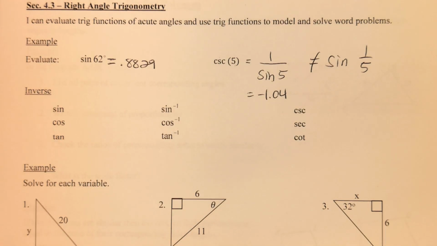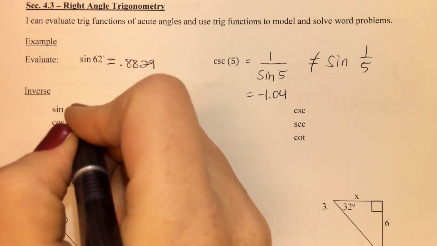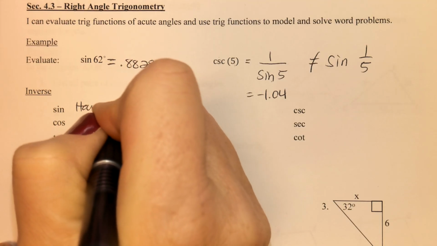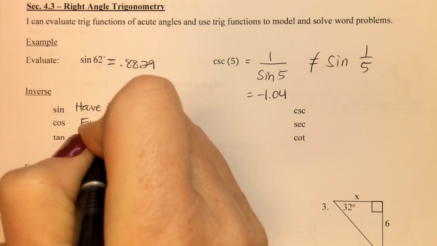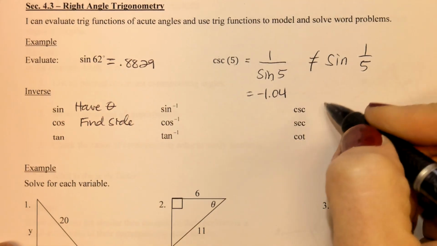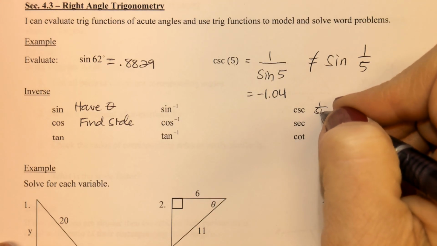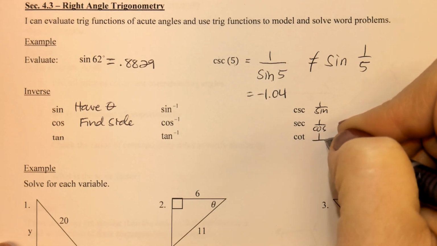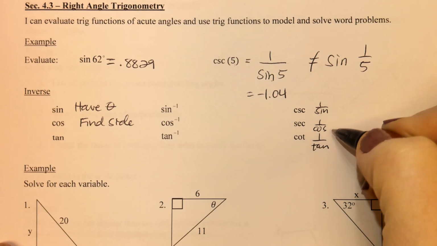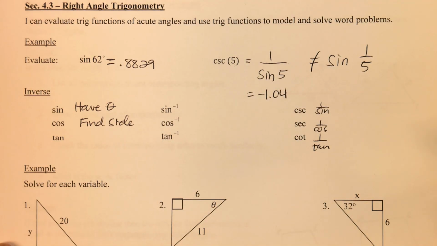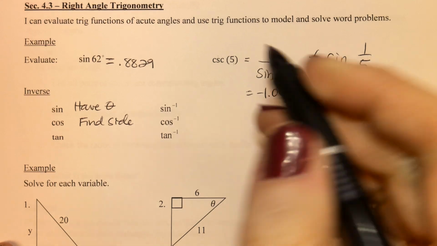So as a quick recap, these first 3 trig functions, this is where you have theta and you are finding a side. These guys are reciprocal functions, so these are all the flips. This is 1 over sine, this is 1 over cos, this is 1 over tan. These are the flips. They don't actually find you sides or angles, so that's not why we use them.